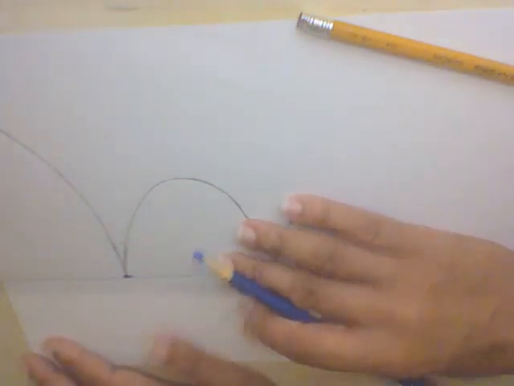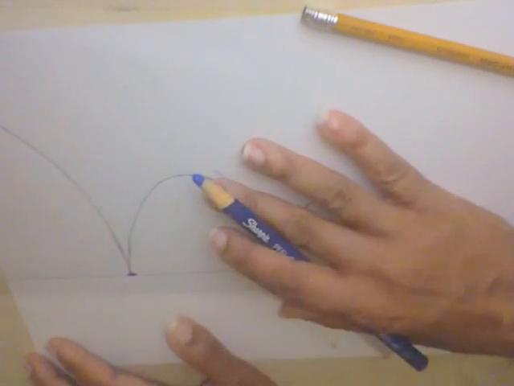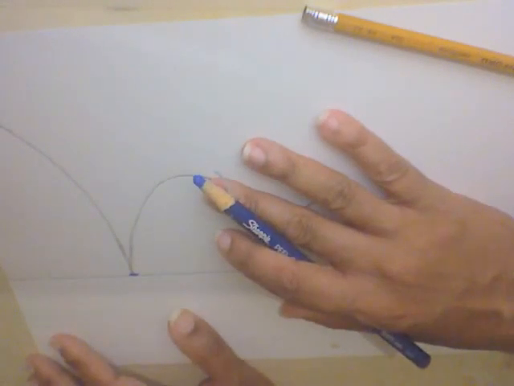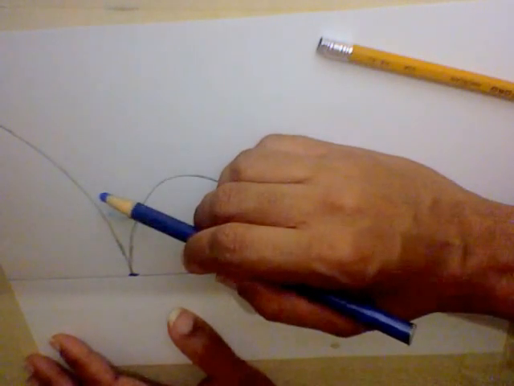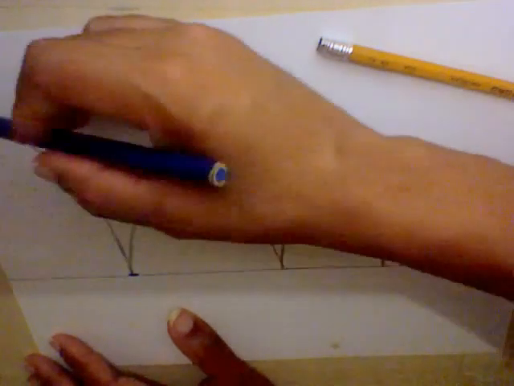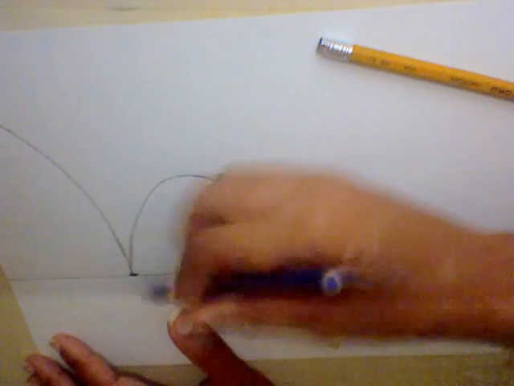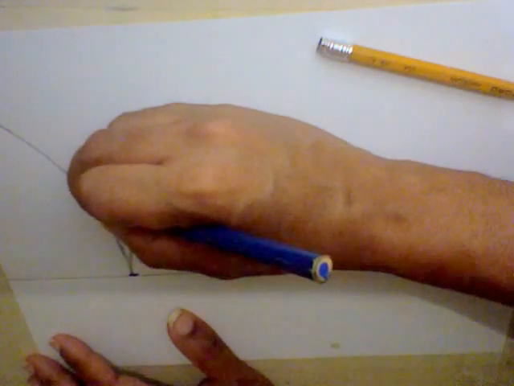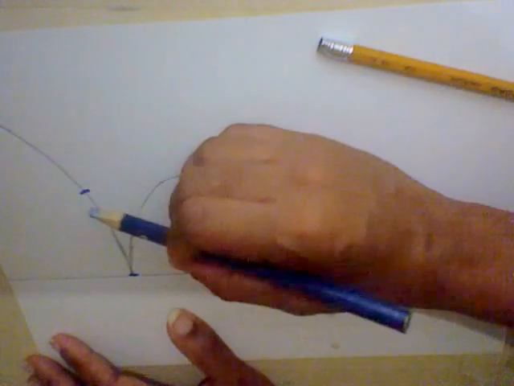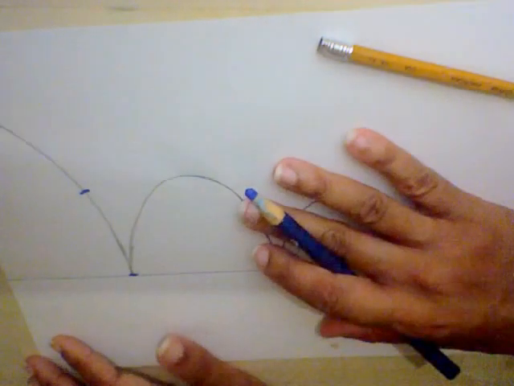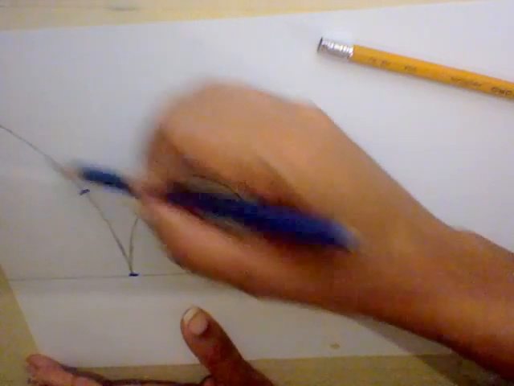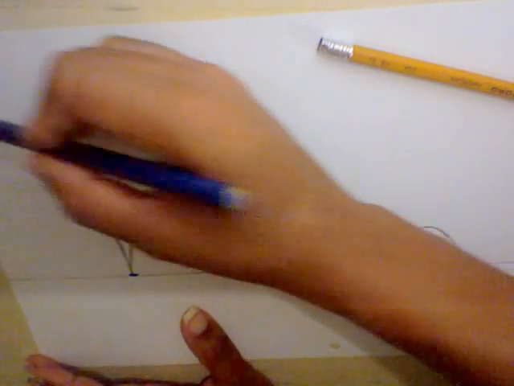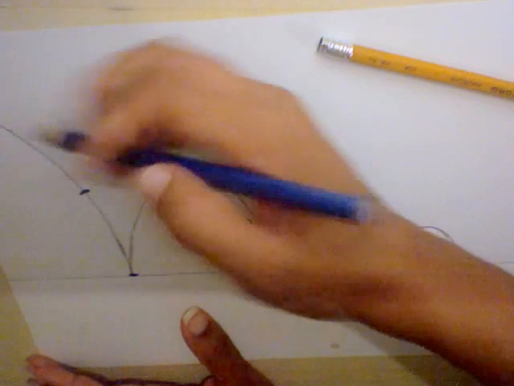All right, and just as before, like what we did with the pendulum, and similar to what was done in the wave cycle, we're gonna mark off halfway between this point and this point. And again, guys, it's just a guesstimate, okay? Then we look at these 2 points, and we mark halfway between them.